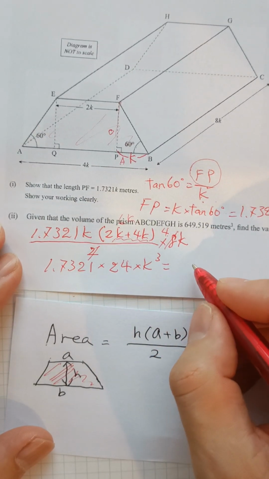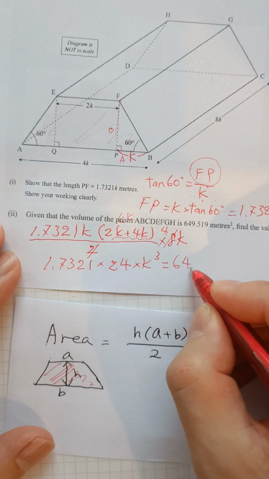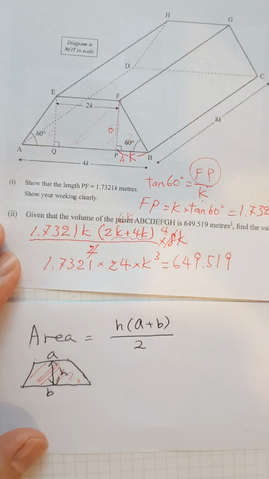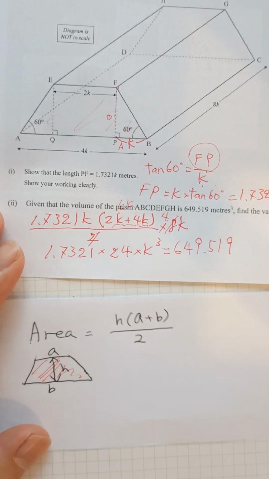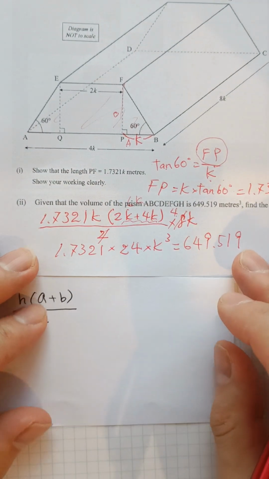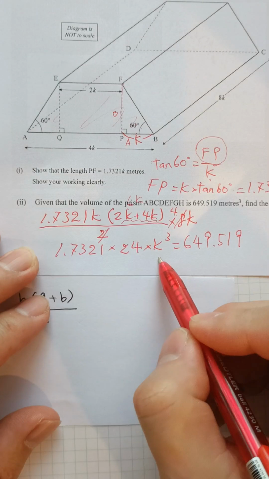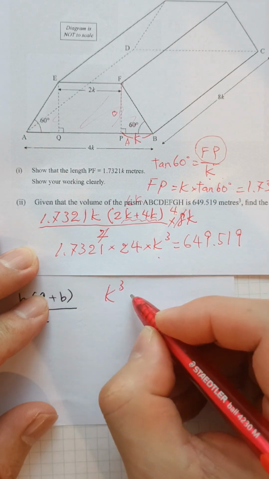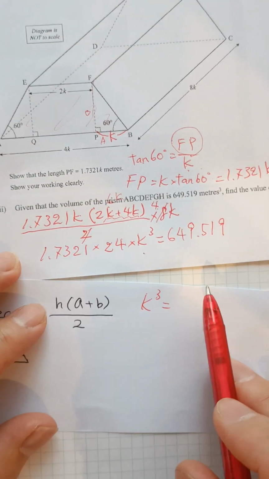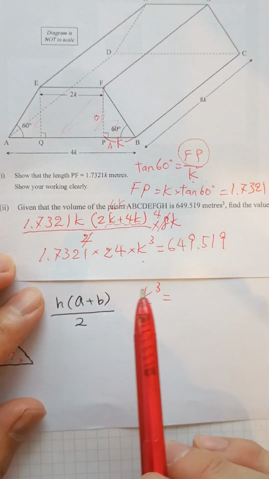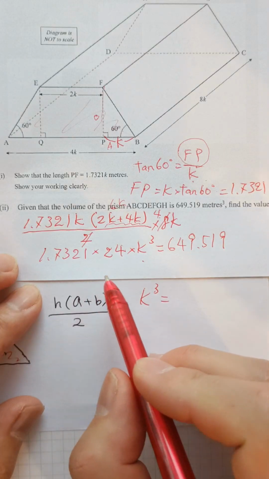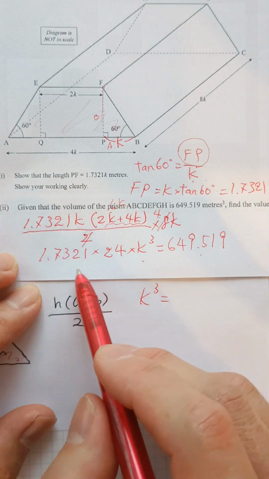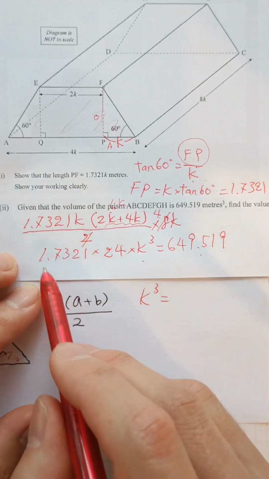This one becomes 649.519, right? So to figure out the value of k, you need to make k to the power of 3 isolated on the left side, isn't it? Which means you are doing the opposite. If you divide both sides by this one, you can get rid of this one, isn't it?